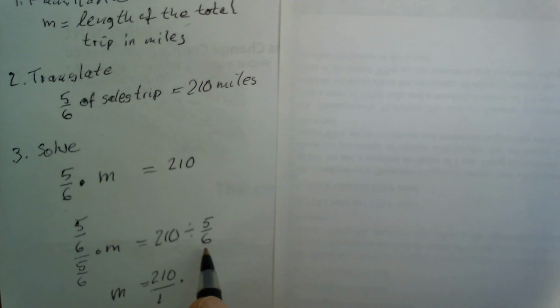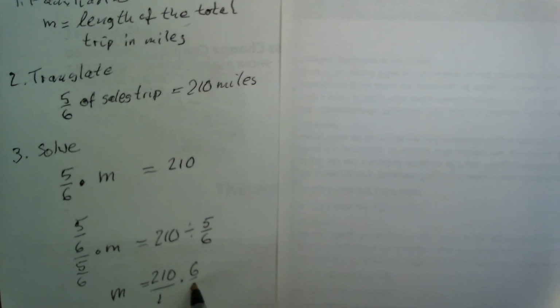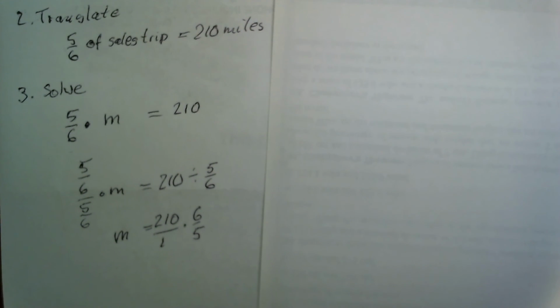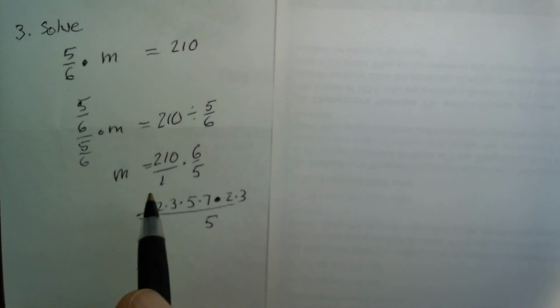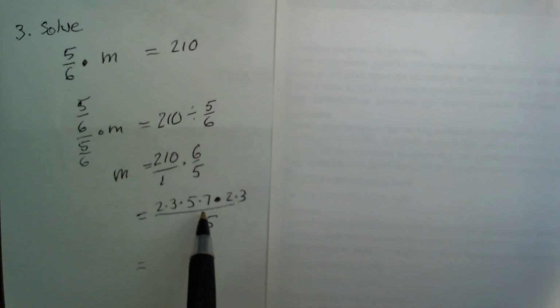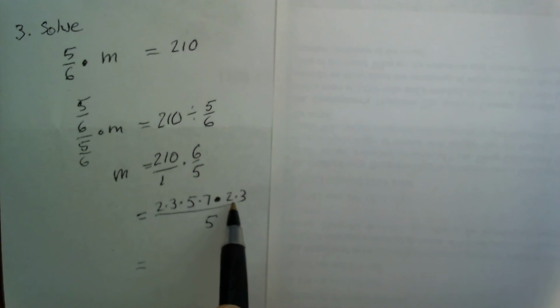And now we multiply by the reciprocal of 5/6, which is 6/5. The prime factorization of 210 is 2 times 3 times 5 times 7, times 6. The prime factorization of 6 is 2 times 3.